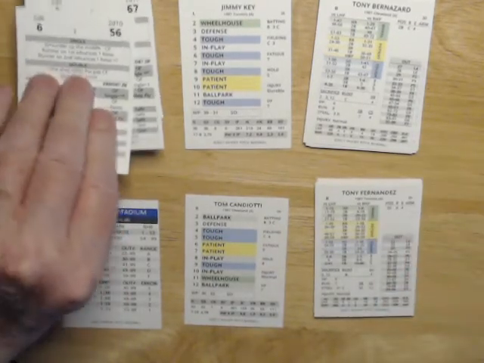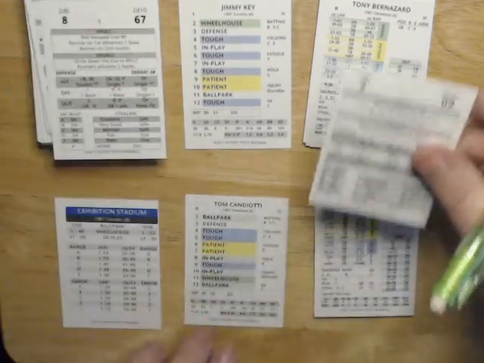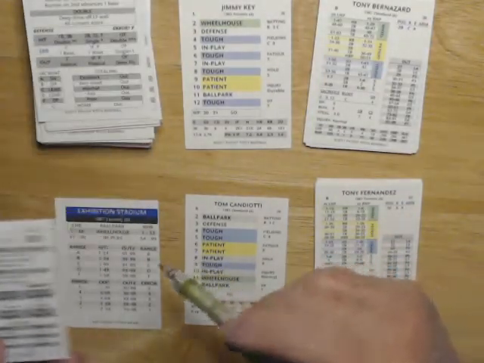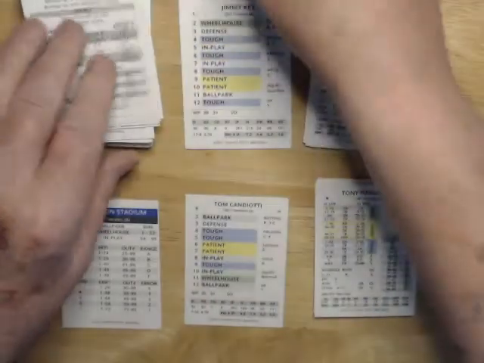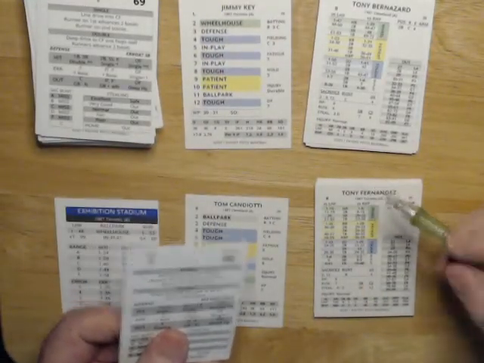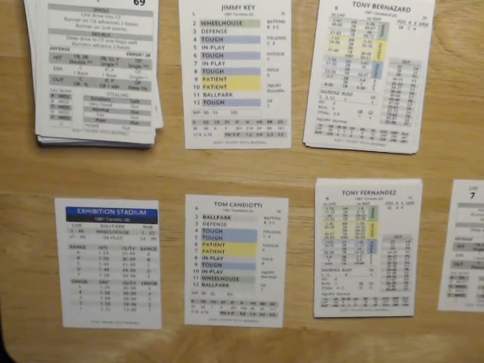Tony Fernandez. 2. Ballpark. Tony's batting left-handed. 39. It's a wheelhouse. Versus the righty. 0-0. Whenever this turns up on the 2D10 numbers, it means a rare play. So I got to get the rare play chart because they're not on the cards.